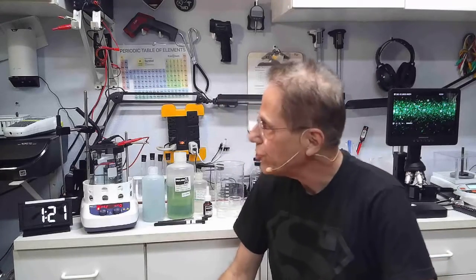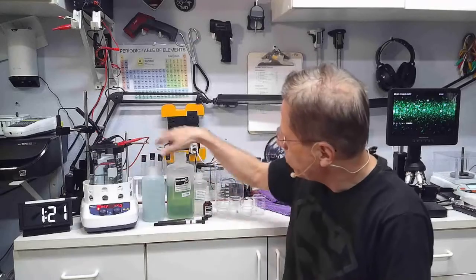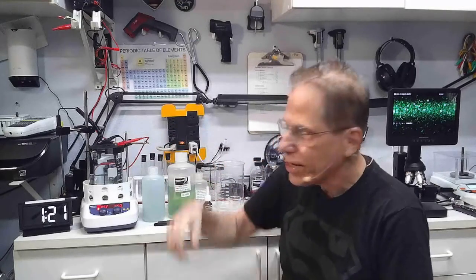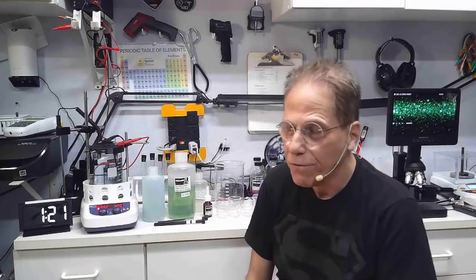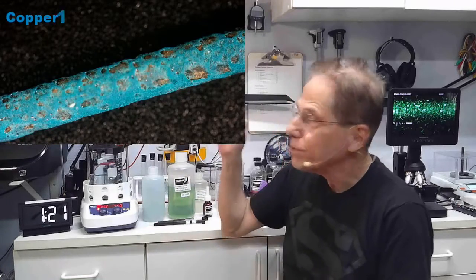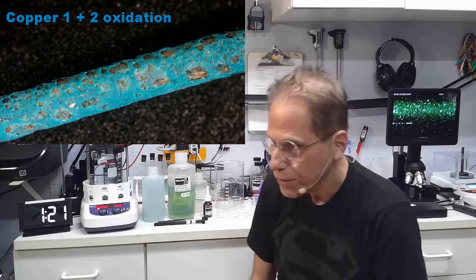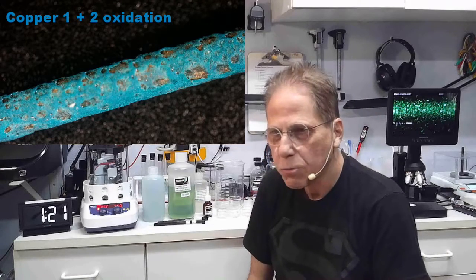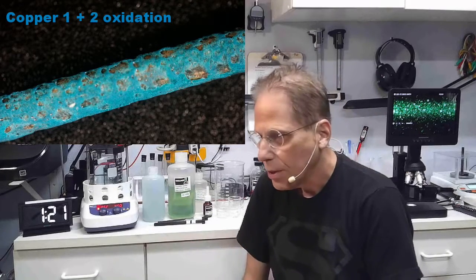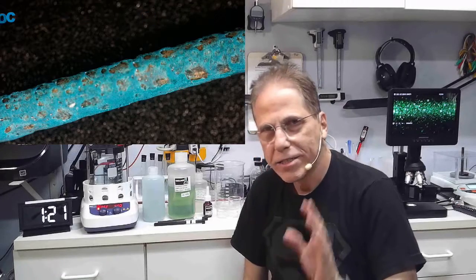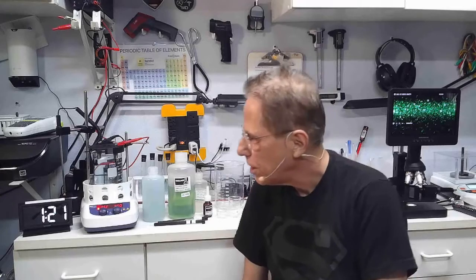So I also wanted to show you, on this one batch that I overcooked, I got a brilliant picture of the oxidation on a copper rod. I'll show you what that looks like. It's absolutely beautiful. And that oxidation state is supposed to be Cu+1 and Cu+2. And as you can see, it's like a cyanish sort of green color, probably more cyanish.